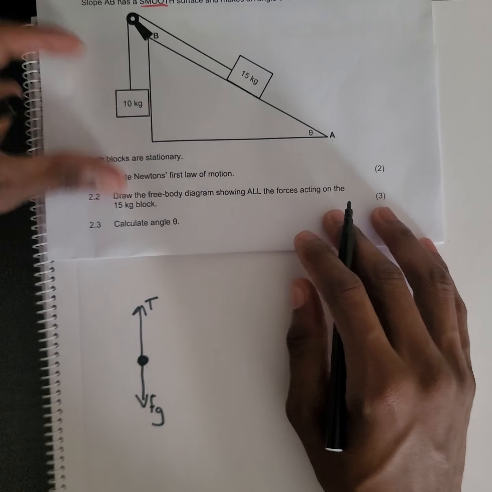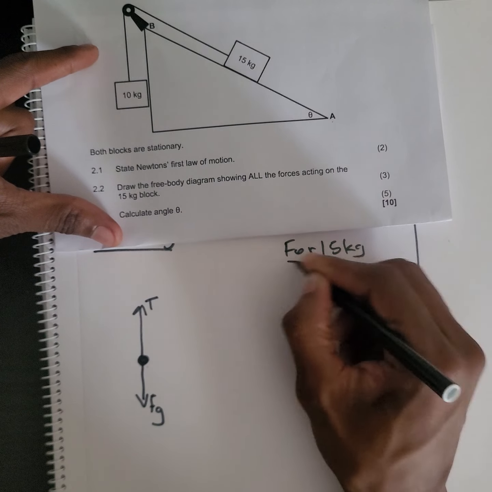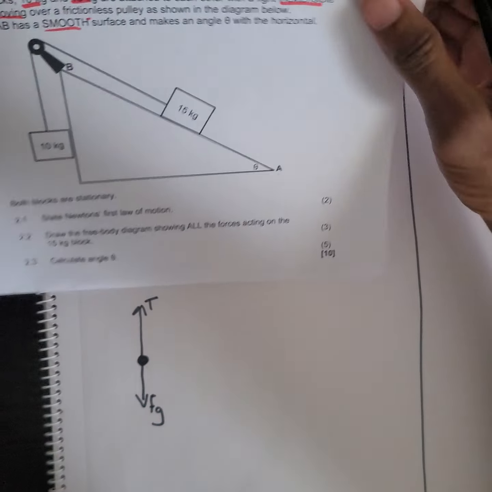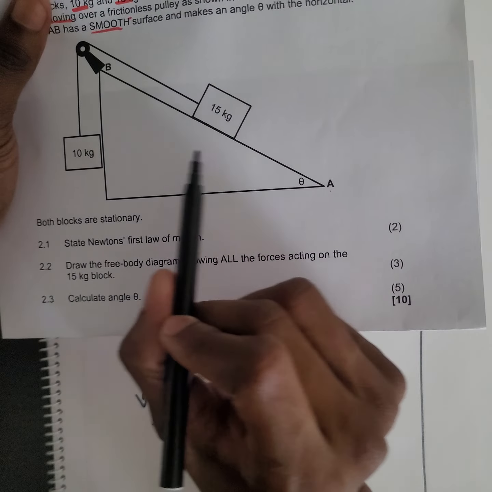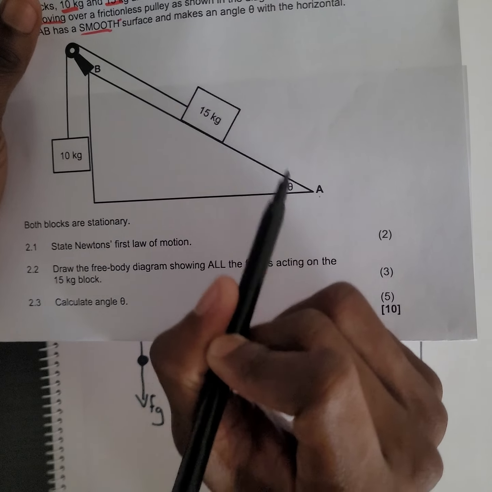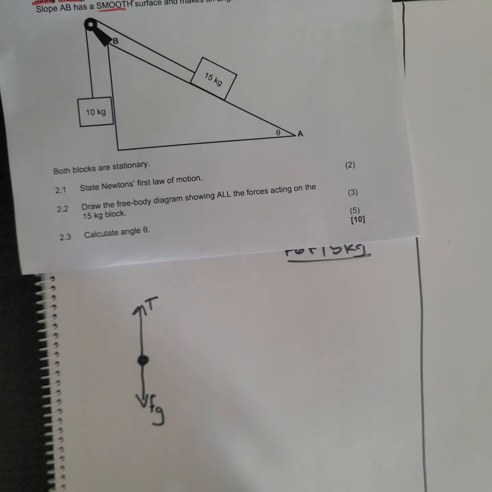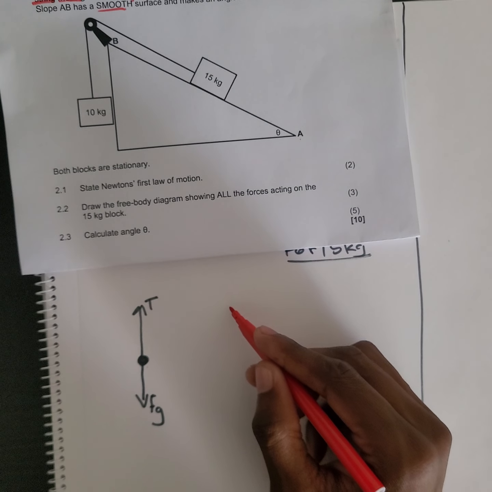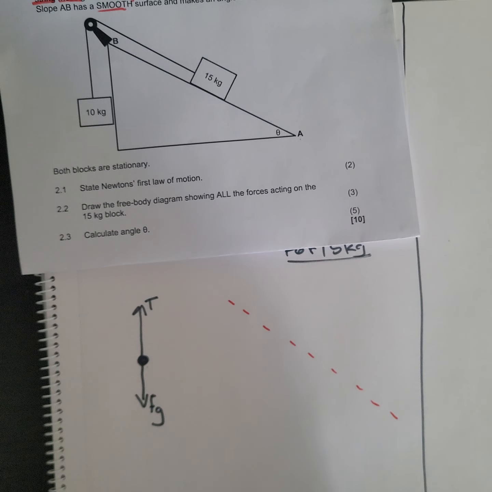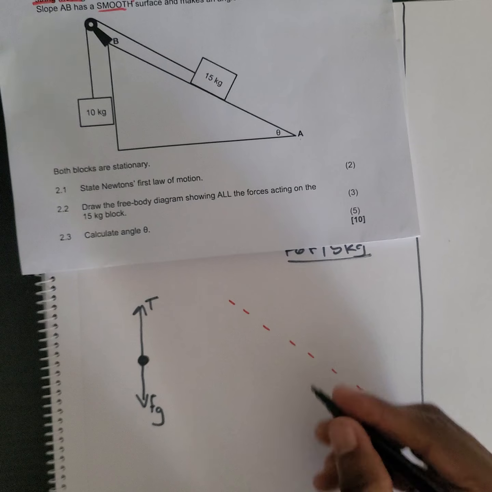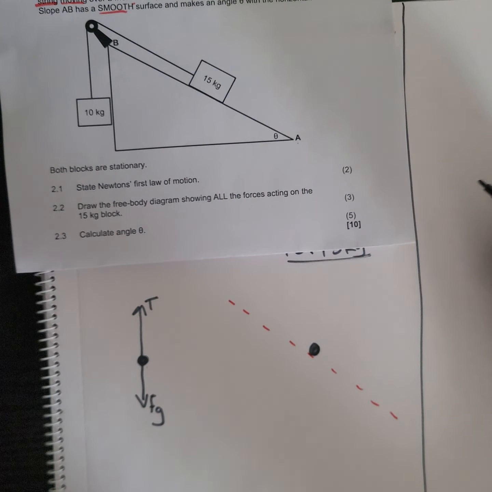If we go now to the 15 kg block, we see that it is acting on an inclined plane. Previously we agreed that when we have an object on an incline, we draw an inclined plane like that, and I still have my dot there to represent the 15 kg block.